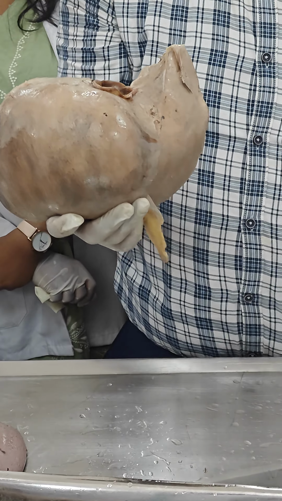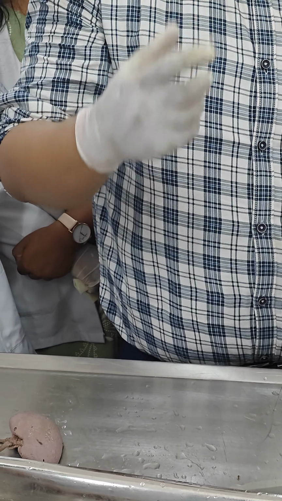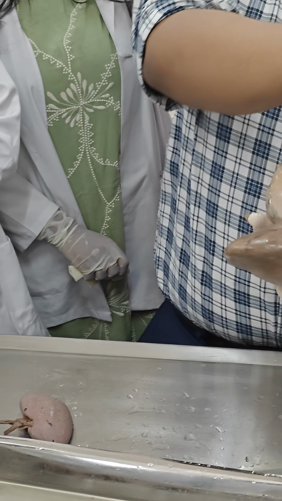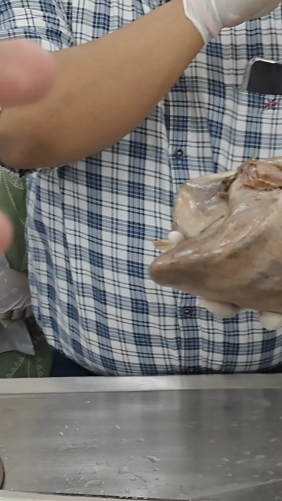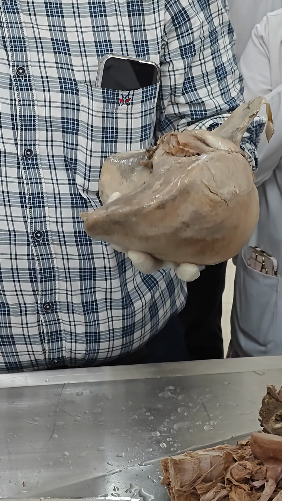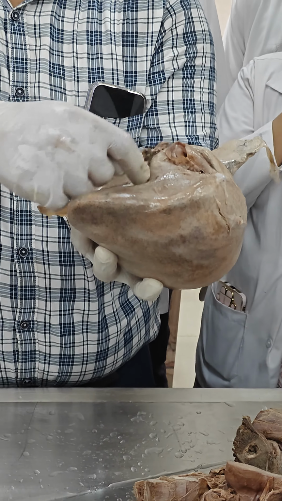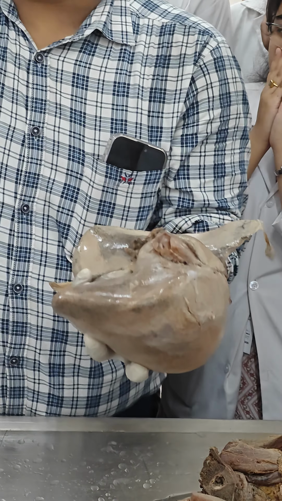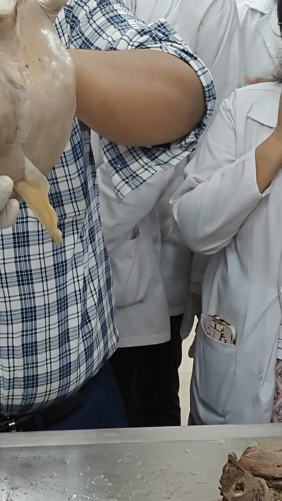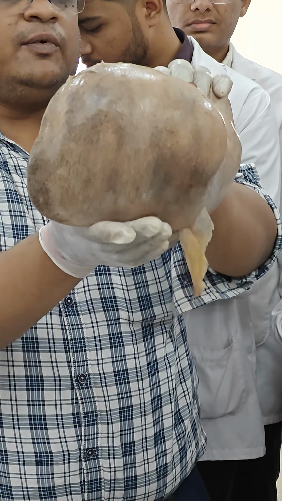Then what are the borders? Let's first name them: posterior superior border, posterior inferior border, and inferior border. The border is called posterior superior because it intervenes between the superior surface and the posterior surface. Similarly, the posterior inferior border is so called because it intervenes between the posterior surface and the inferior surface. That is not very well defined. And the inferior border is present towards below. If you hold the liver in position like this, that border is the inferior border. It is the sharpest of the three borders.